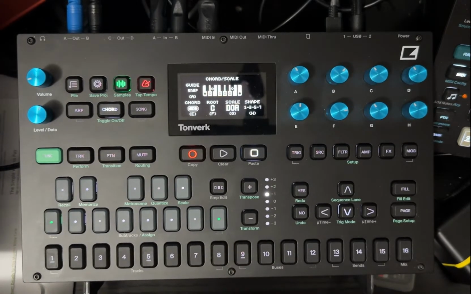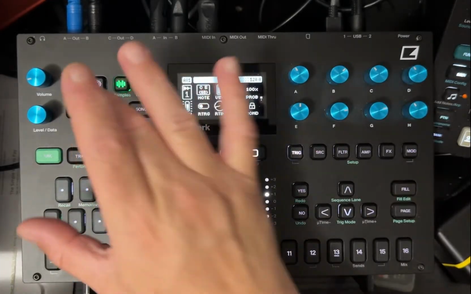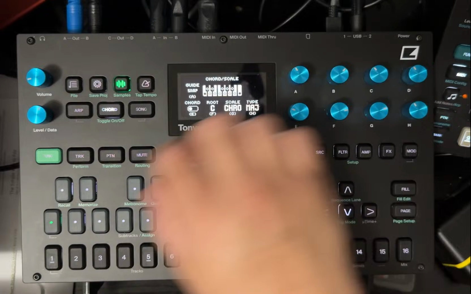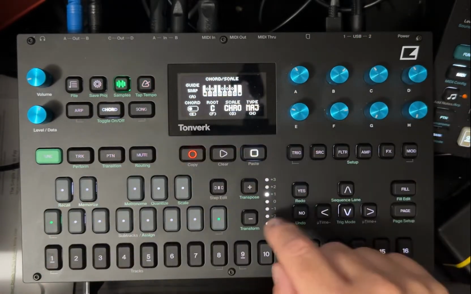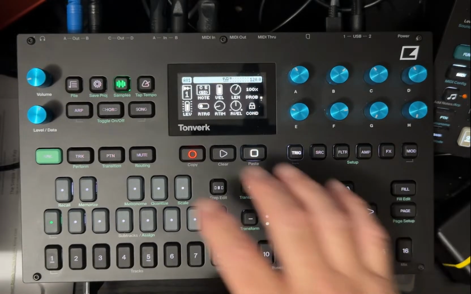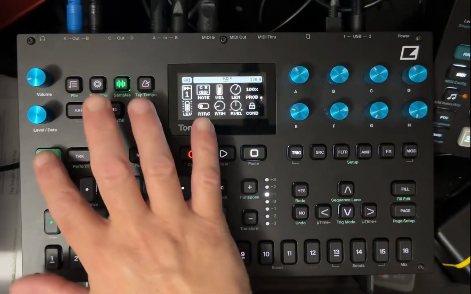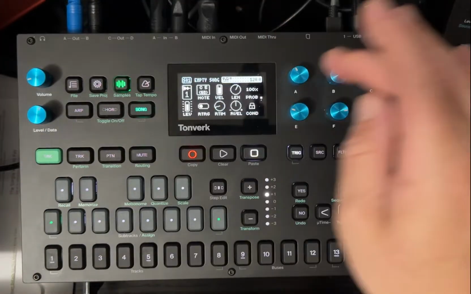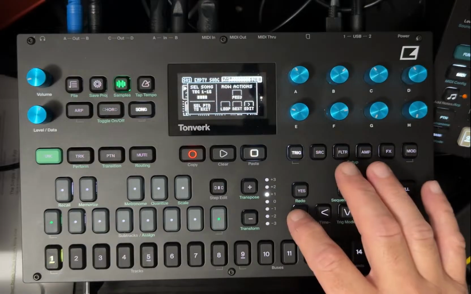I love it. I love every minute of it. Okay, so I'm going to turn chord mode off, and we're going to stay in chromatic. That means that everything's normal. You have the song mode. I haven't even used song mode.